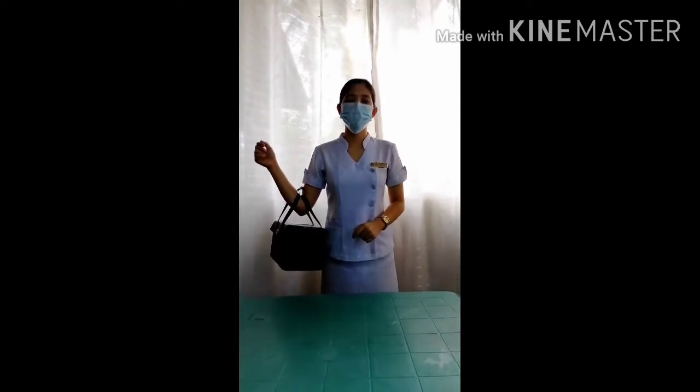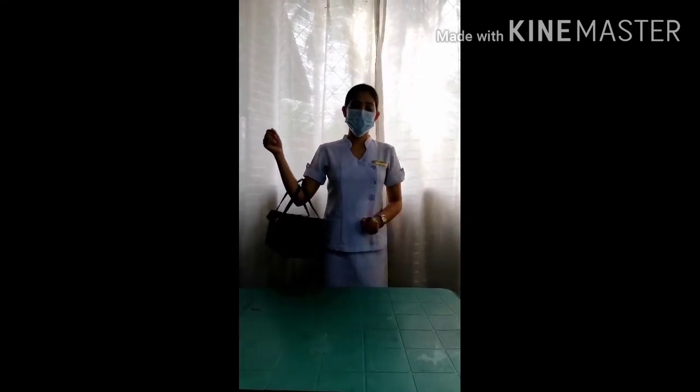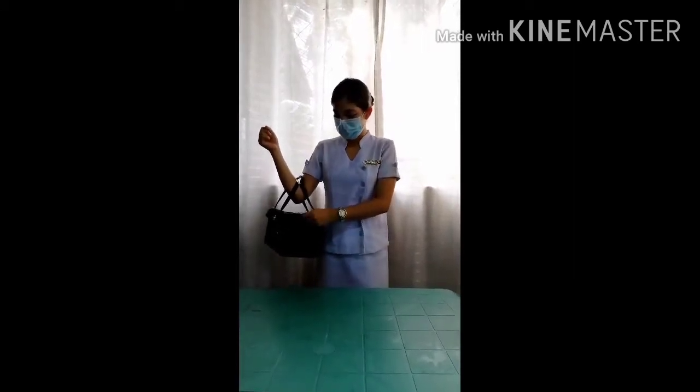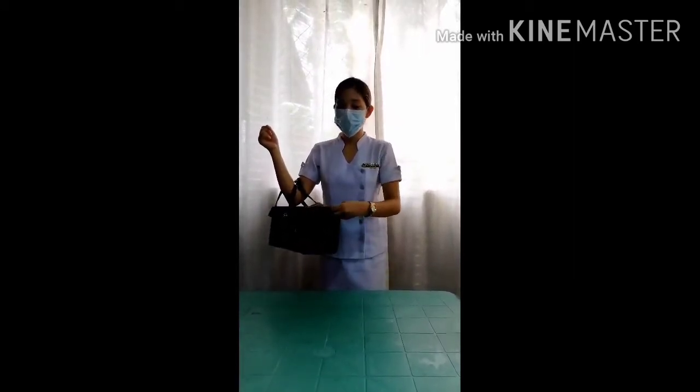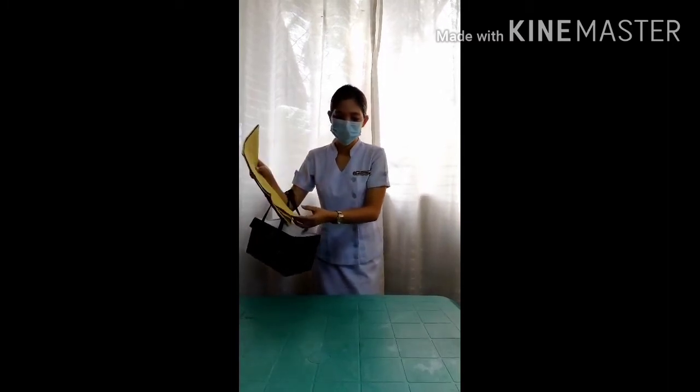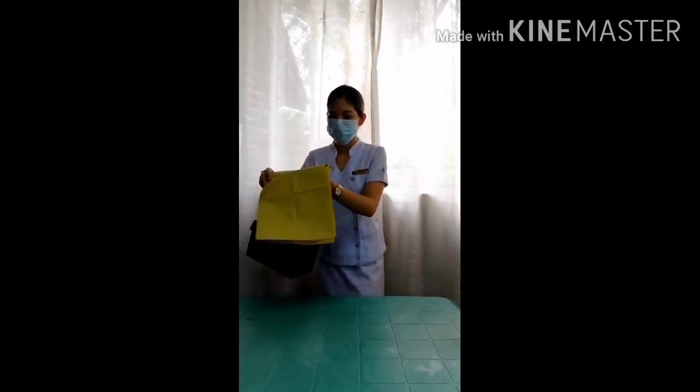First step, upon arriving at the patient's home after a short interaction, we place our bag on a flat surface or on a table lined with paper lining. The clean side should be touching the bag and the folded part should be touching the table.